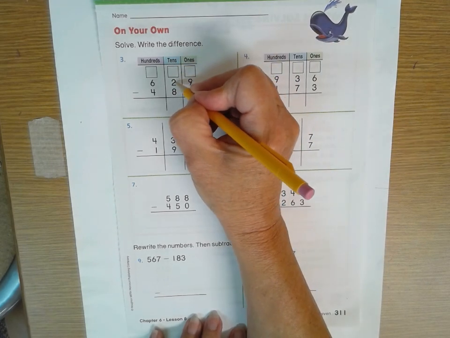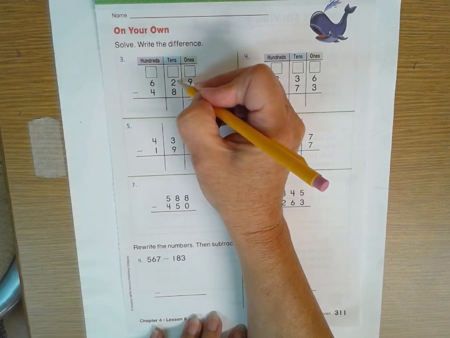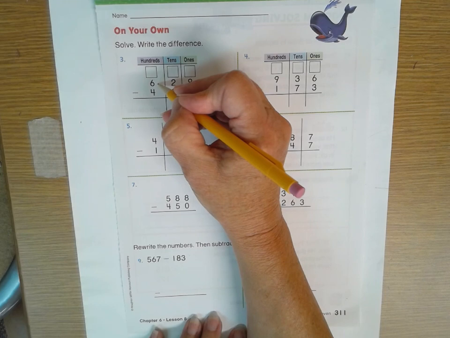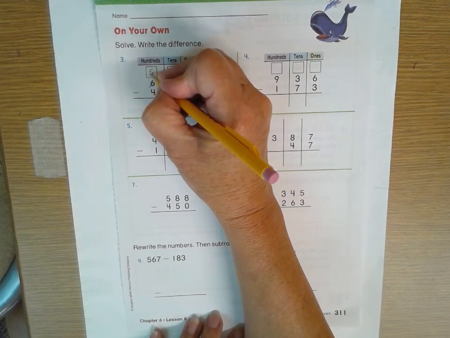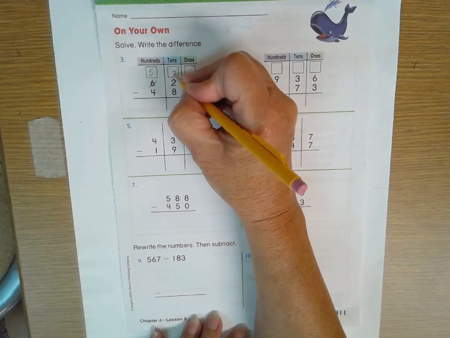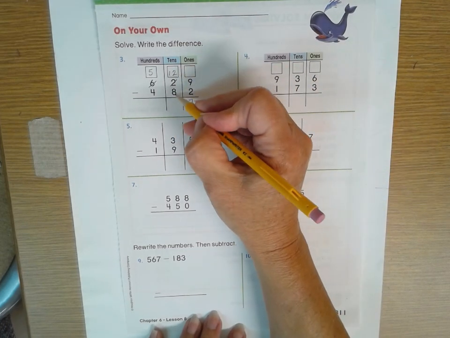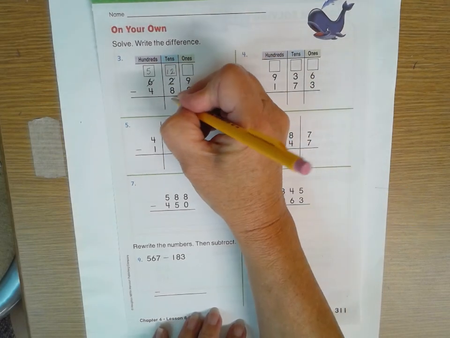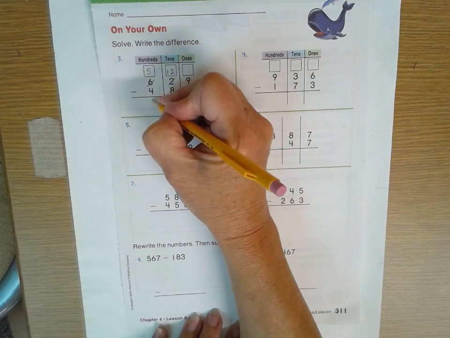2 minus 8. Do you have enough to do that? No, so we need to go next door. Instead of 6 hundreds, we'll have 5. And instead of 2 tens, we'll have 12. So 12 minus 8 is 4. And 5 minus 4 is 1.